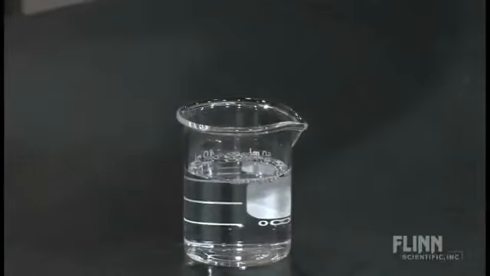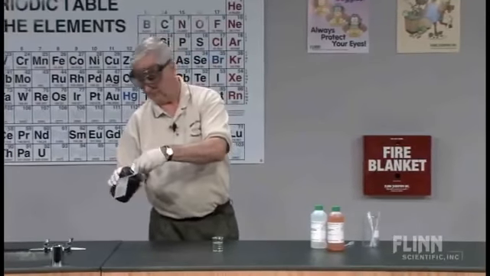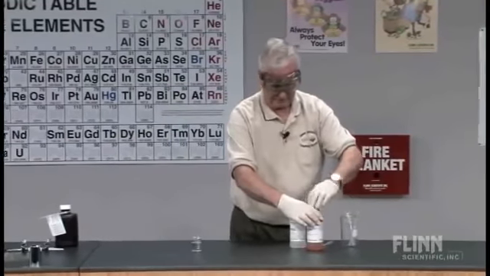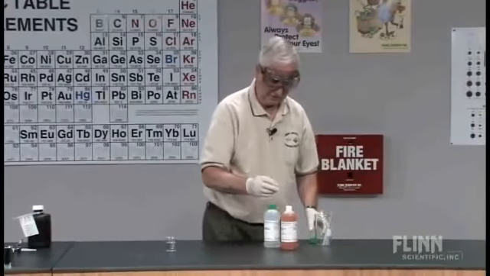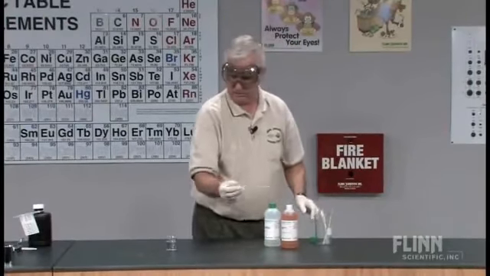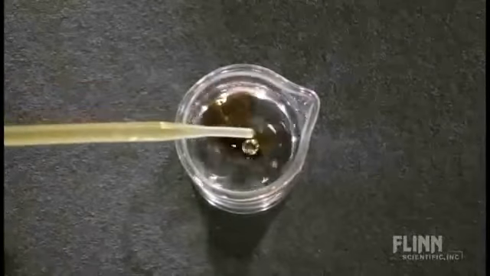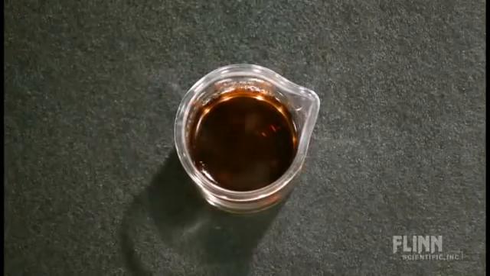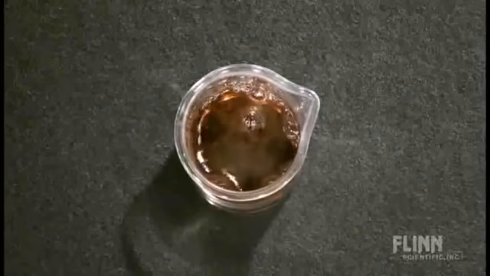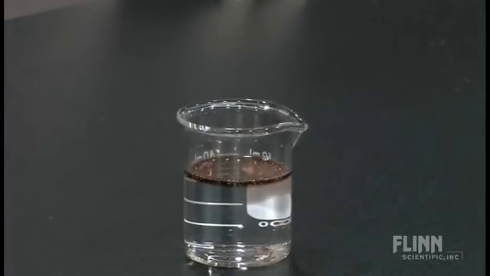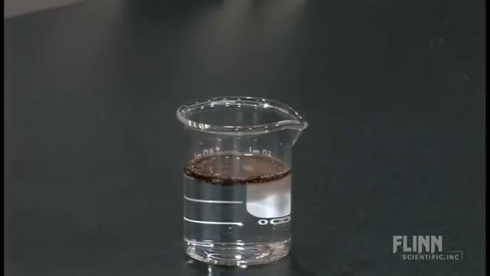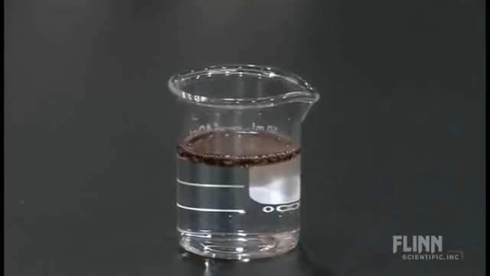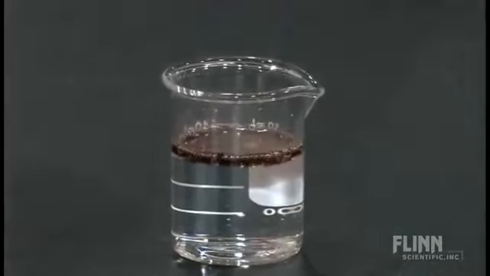Now, for our catalyst, we're going to use iron nitrate. Iron nitrate, the iron ion, catalyzes the reaction. We're going to add a small quantity to the peroxide. You notice an immediate change. The orange color of the iron nitrate becomes black because it is catalyzing and forming an intermediate to the reaction. You notice that we immediately, or almost immediately, begin to see the decomposition of the peroxide.